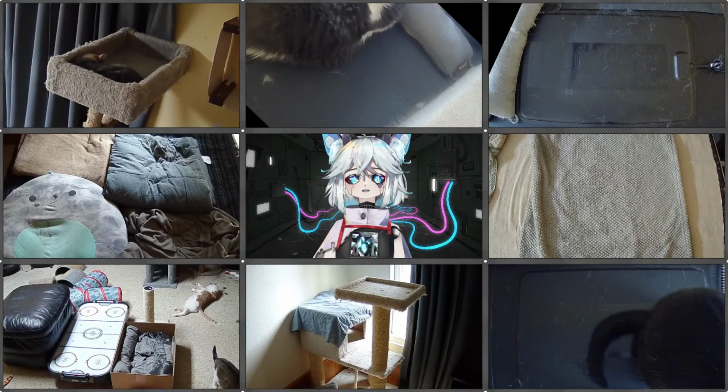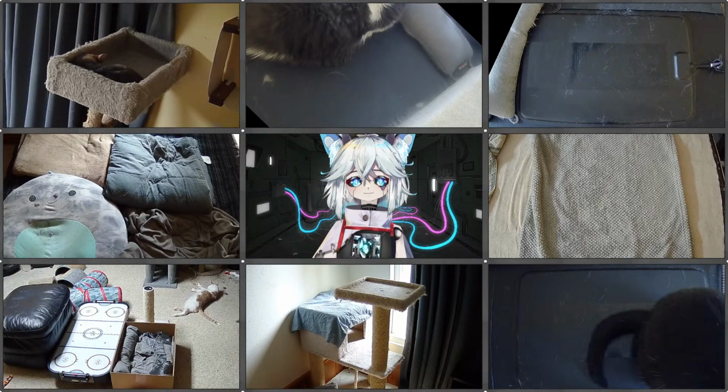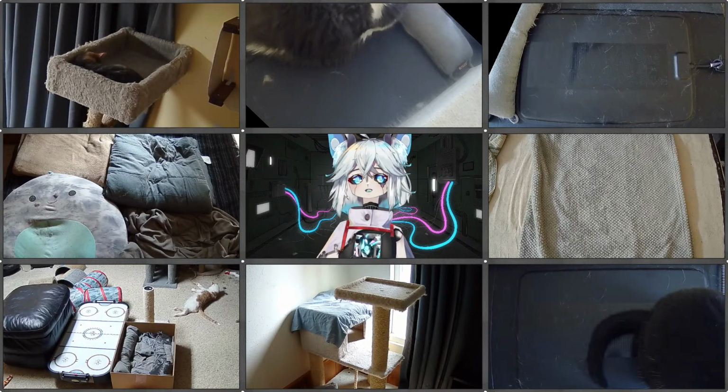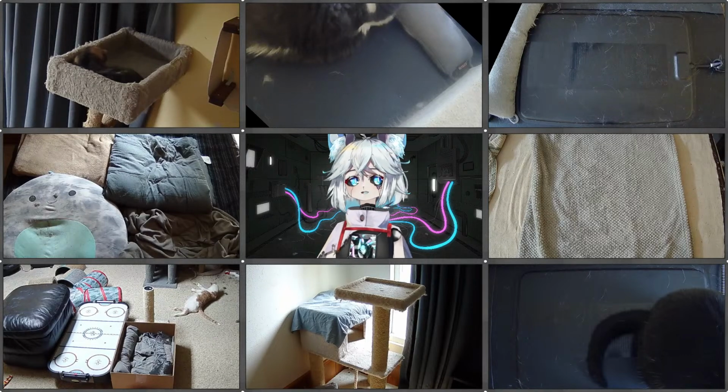Today, we're going to be getting back into our coding, and hopefully, we're going to fix a structural problem that I uncovered.